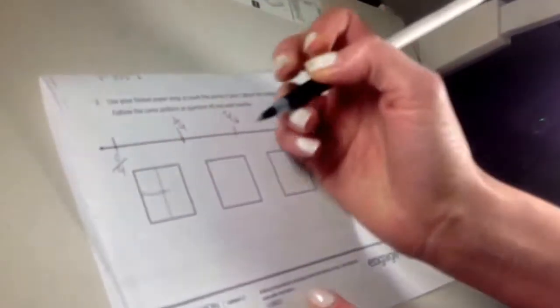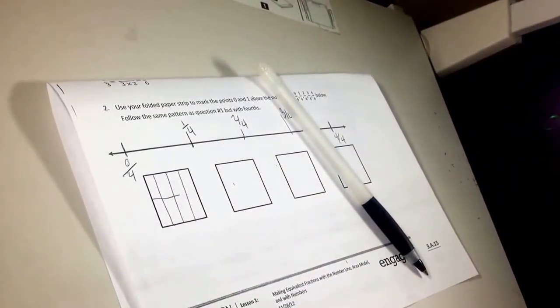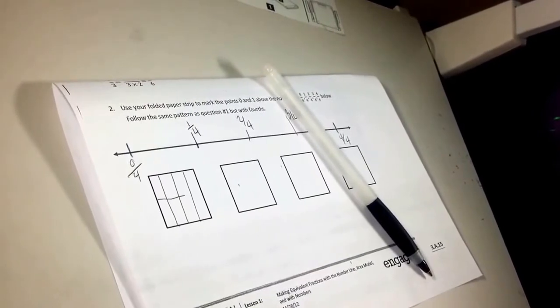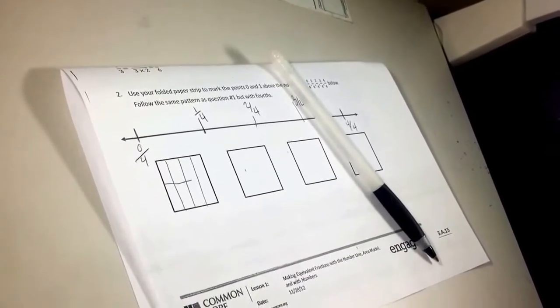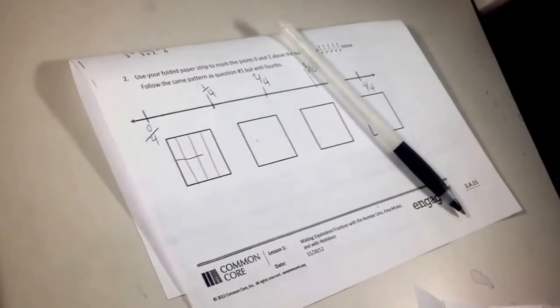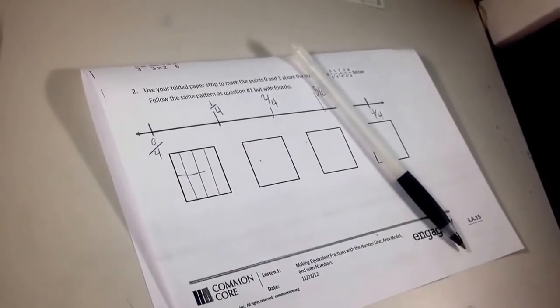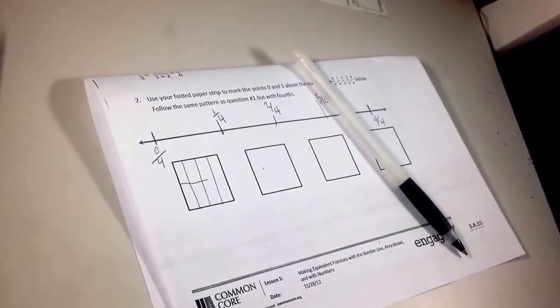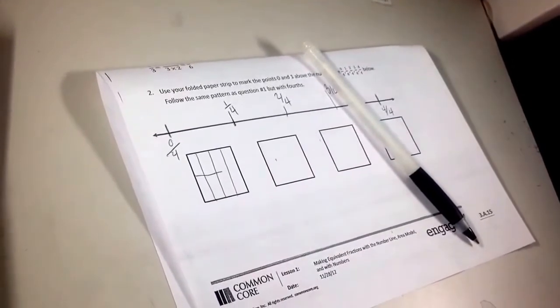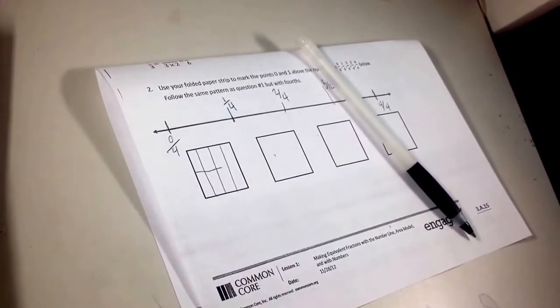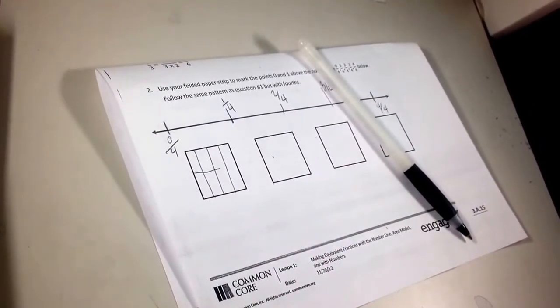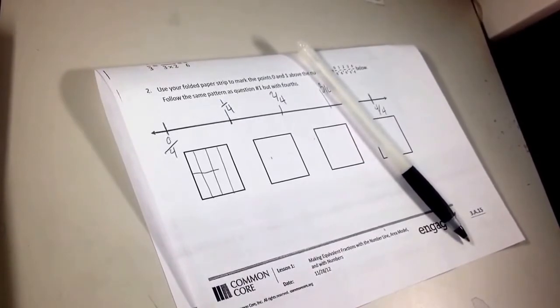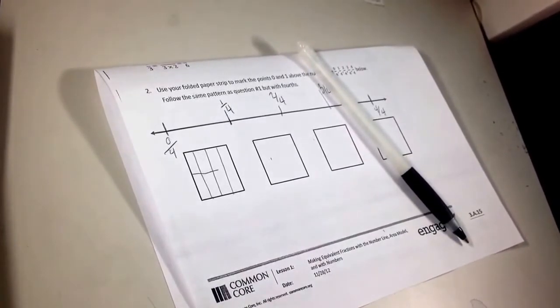Oh, I don't think I drew that picture correctly. Okay, let me get some white out. So the reason I'm switching it is you want to be able to draw the lines horizontally when you go to find an equivalent fraction.